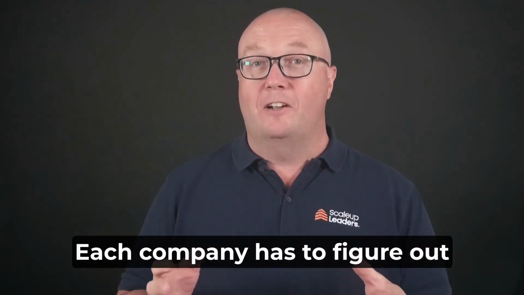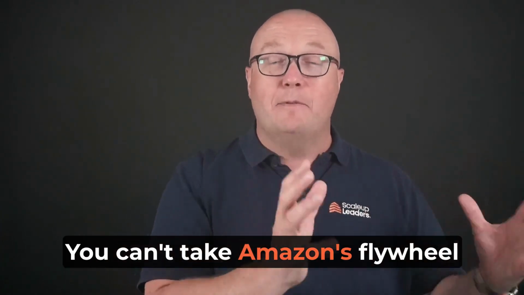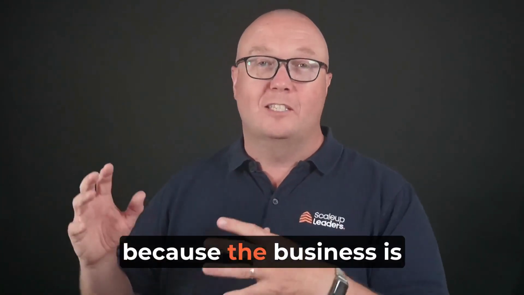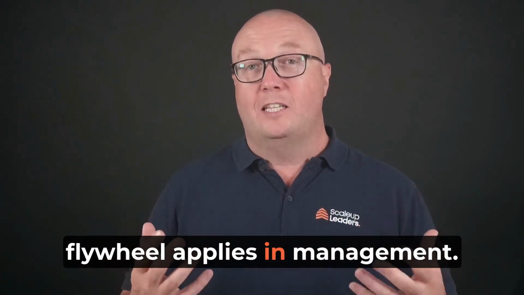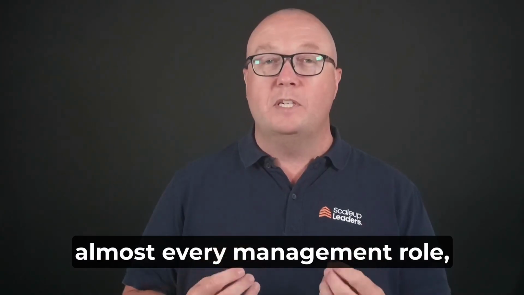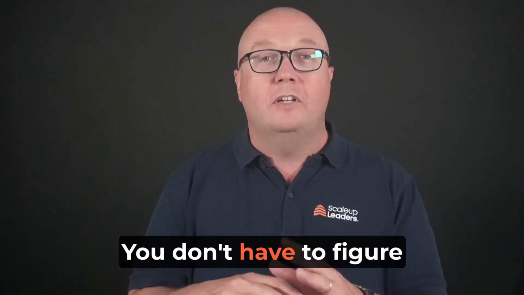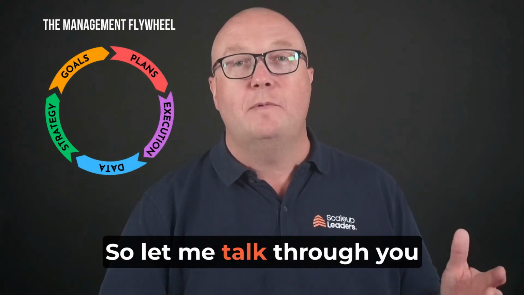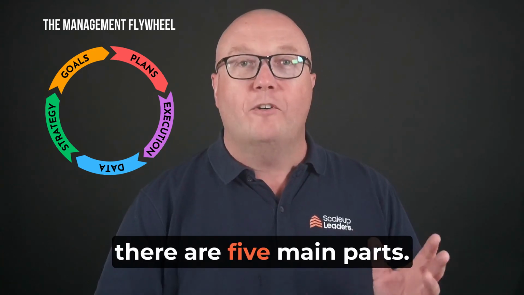Each company has to figure out their own strategy flywheel because it depends so much on the strategy of that specific company. You can't take Amazon's flywheel and just apply it to Google because the business is completely different. But the similar idea, this flywheel, applies in management. And what's great is that in almost every management role, it's the same basic management flywheel. You don't have to figure it out alone. So let me talk you through it using this diagram. There are 5 main parts.